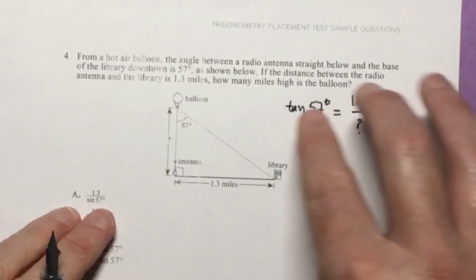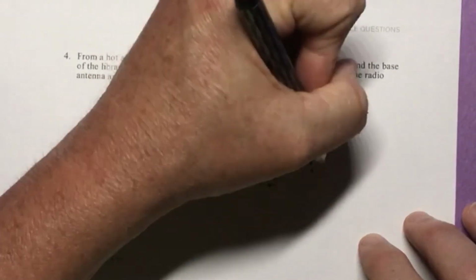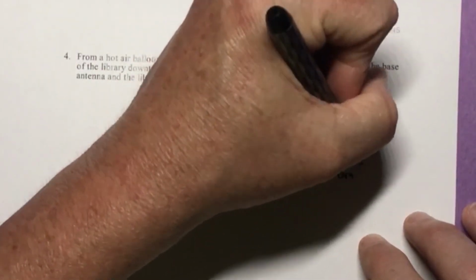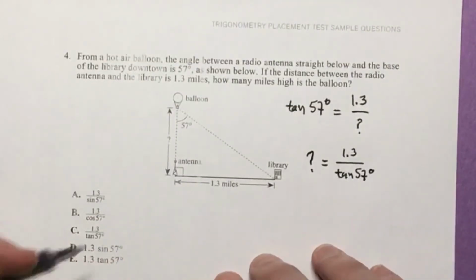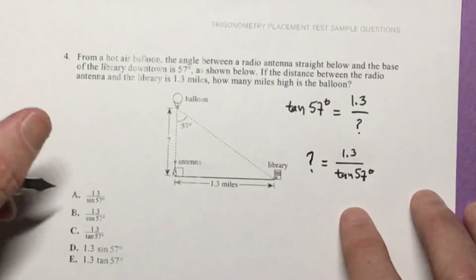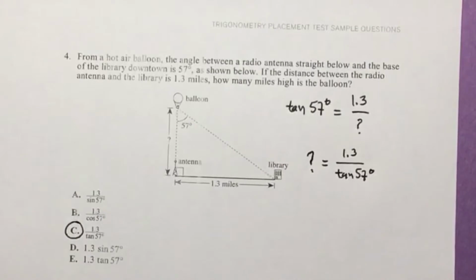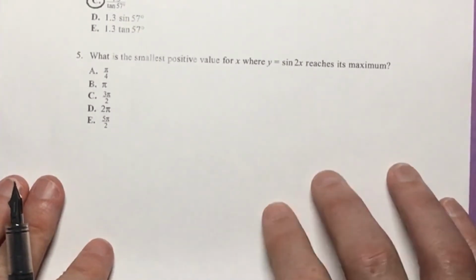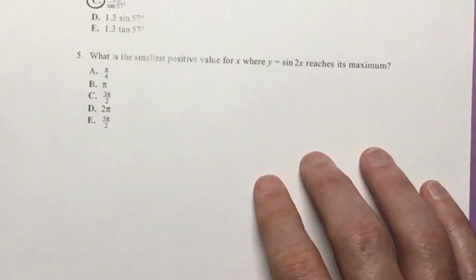So if I do a little algebra here, multiply by the question mark, then divide by tangent 57, that means my question mark is equal to 1.3 divided by the tangent of 57 degrees. And I don't need to work that out because that's the form my answer's in. 1.3 divided by tangent 57 looks like that's going to be answer C. Okay. 5. What is the smallest positive value for x where y equals sine 2x reaches its maximum?